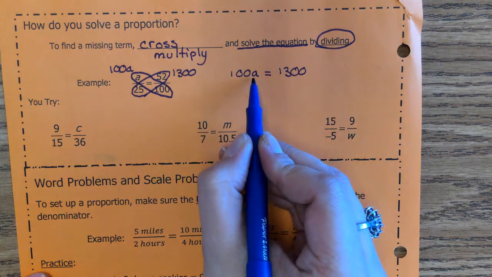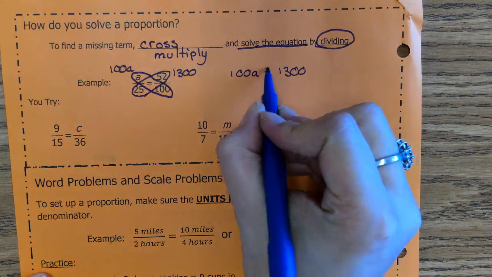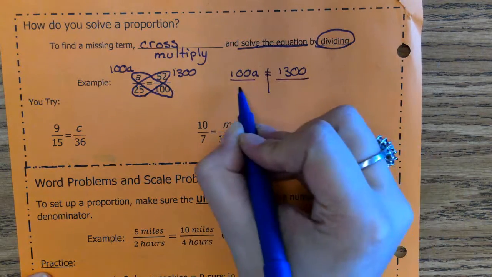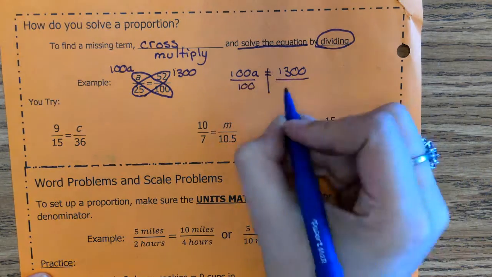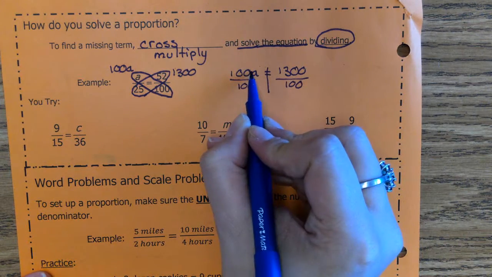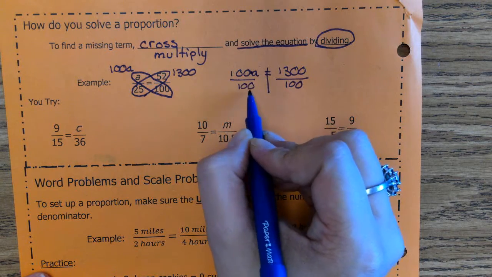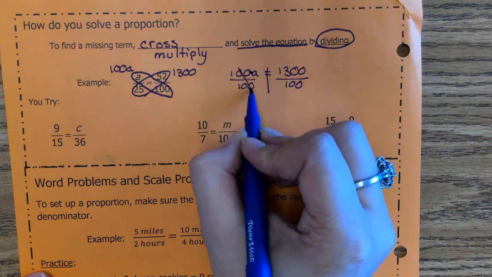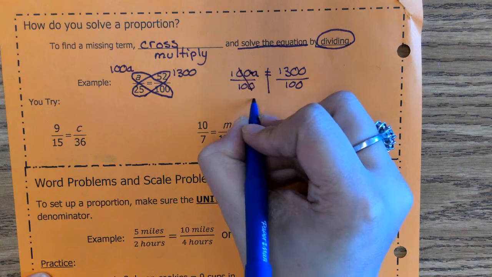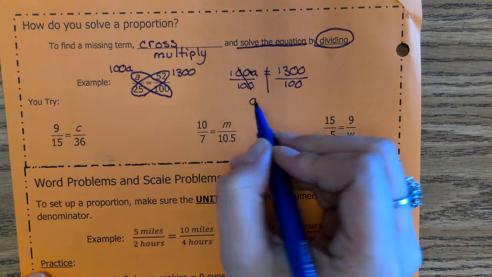I want to get a by itself, so I can say a equals blank. So what I'm going to do here is divide to get rid of that 100. It's multiplied here, right? That's an invisible multiplication. So to get rid of it, I do the opposite. The opposite of multiplication is division. 100 divided by 100 is just 1, so just 1a. I don't have to write that 1 coefficient. It's understood that that's just 1a.